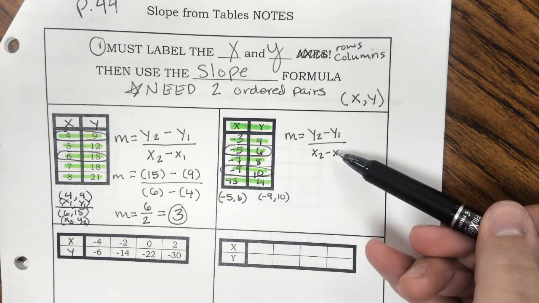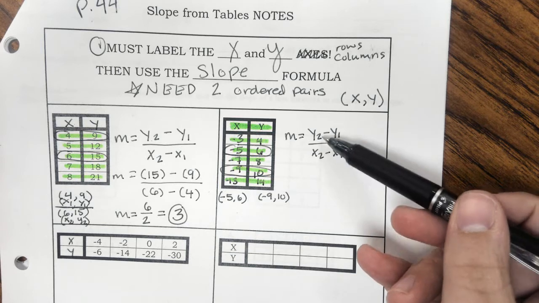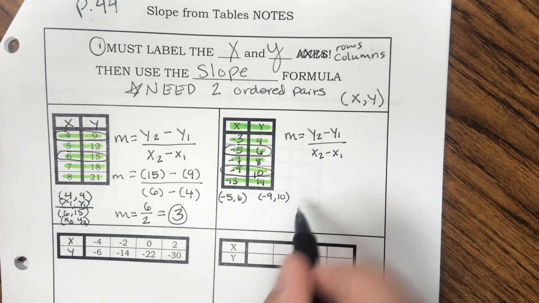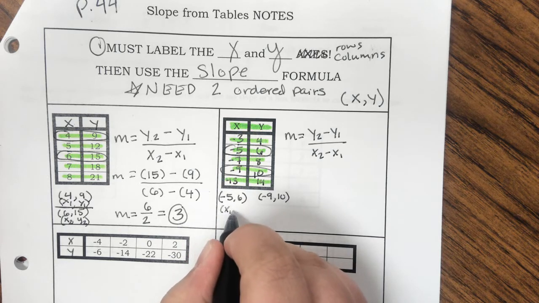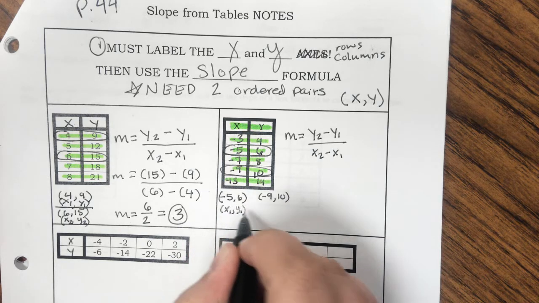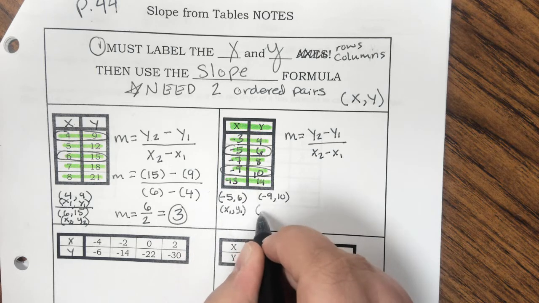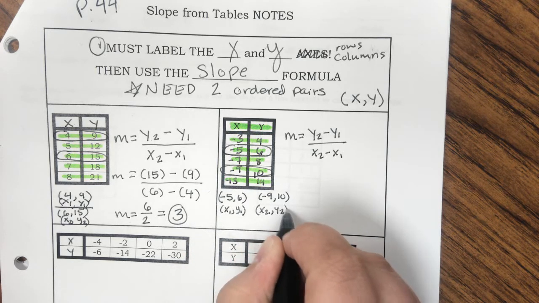I need to know what x1, y1, and x2 and y2 are, so I have to label these. This is the first ordered pair I picked, so I'll call it x1 and y1. This is the second ordered pair I picked, so I'll call it x2 and y2.